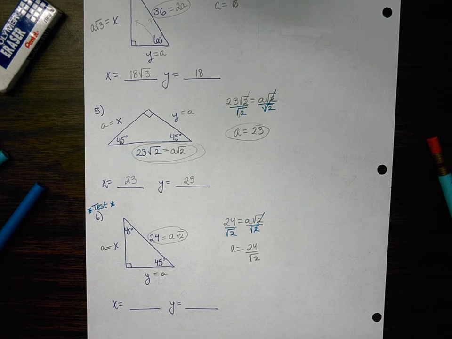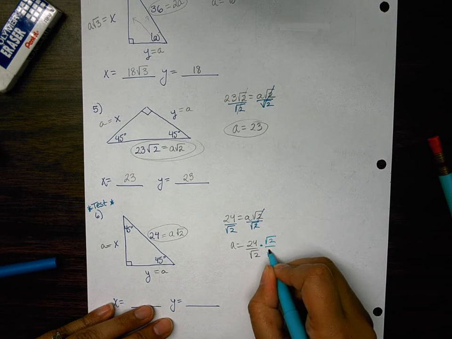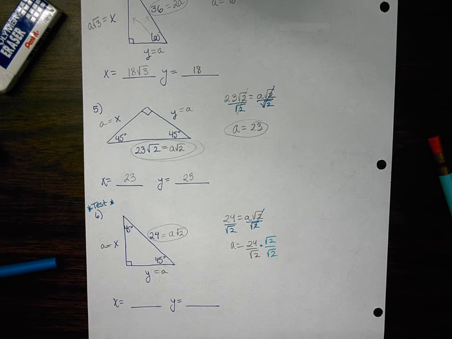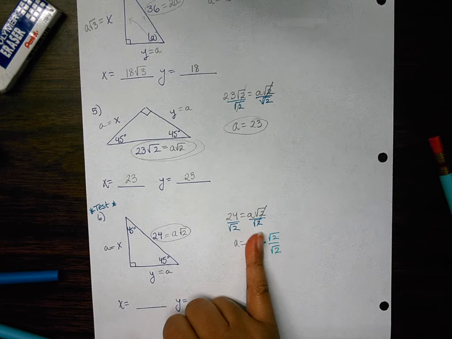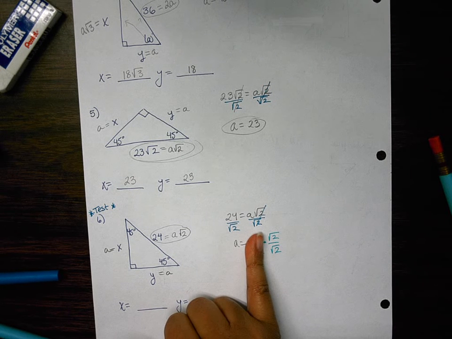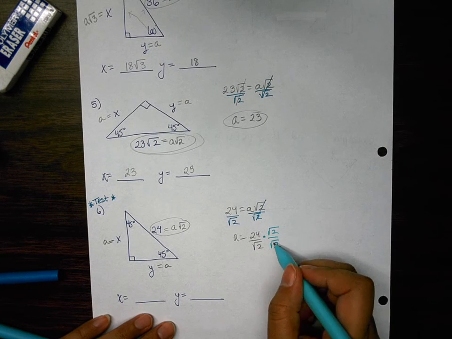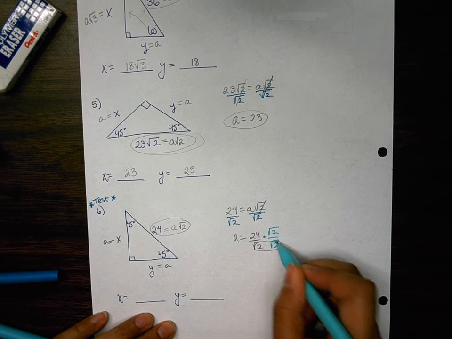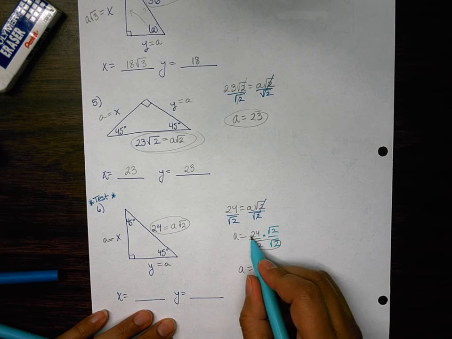I'm stuck. Who can remember what I multiplied top and bottom by? The radical. The radical in this case, which is radical what? Radical 2. So top and bottom by radical 2. Why top and bottom? Because root 2 over root 2 reduces to 1. And 1 is the multiplicative identity. And why of all the radicals in the world do I pick root 2? So the denominator will have a pair. We don't want the radical there.